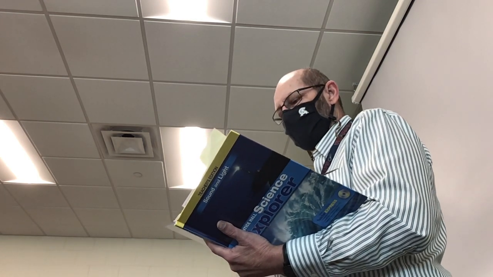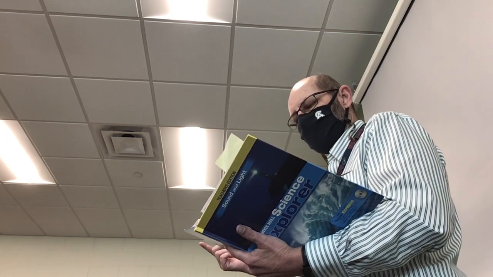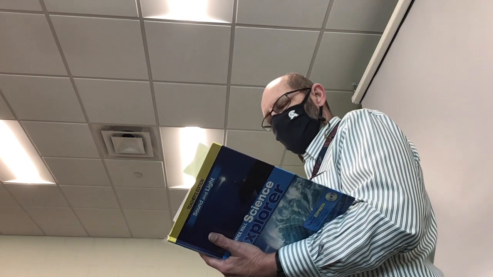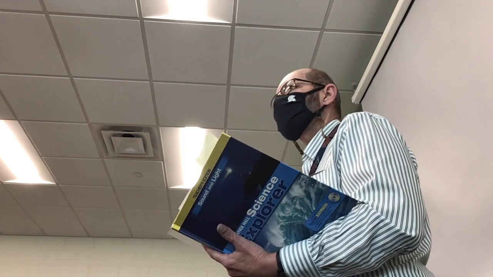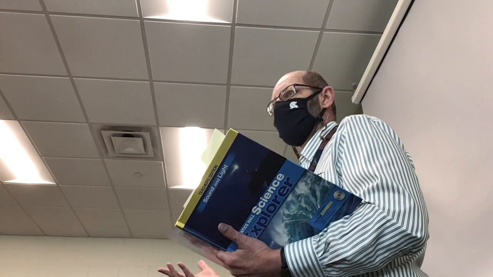Okay, now an object is luminous if it gives off its own light. Okay, don't get those confused. A light bulb, a burning log, and the sun are all examples of luminous objects. Okay? So it's got to give off its own light.